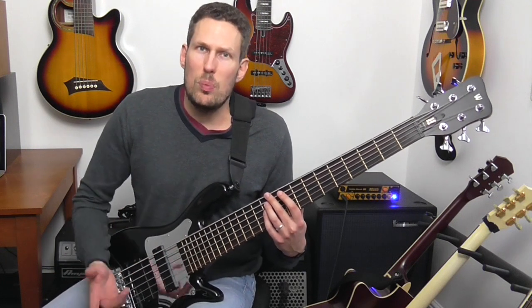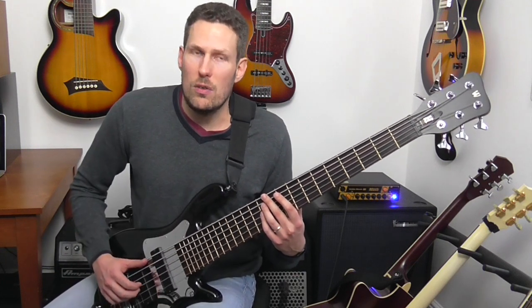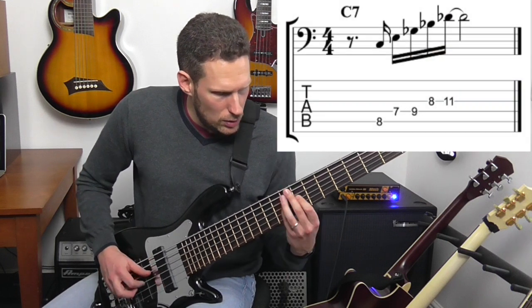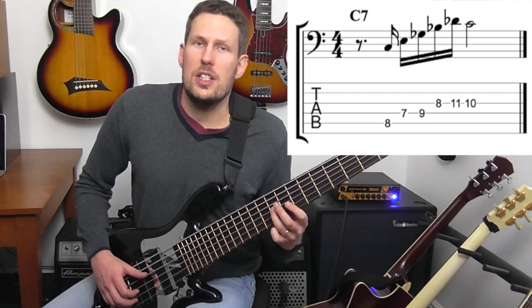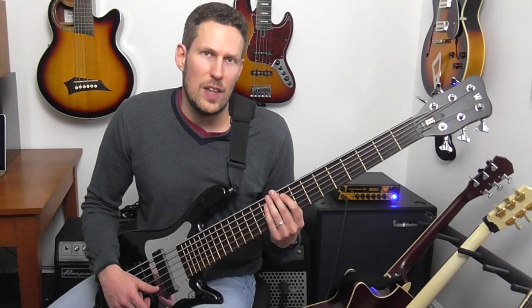So another approach would be to resolve that onto the nearest chord tone. So if I, instead of doing this, I do this. And it helps to make sense of that line.